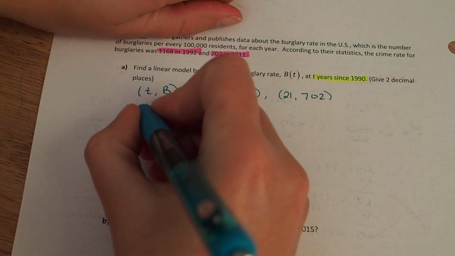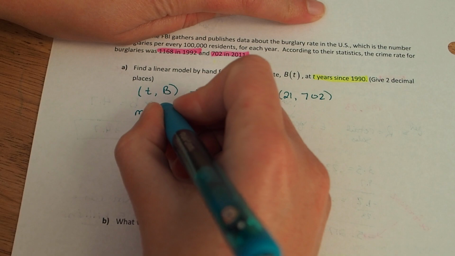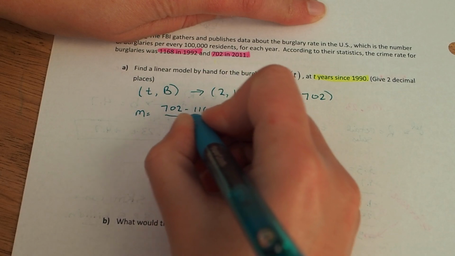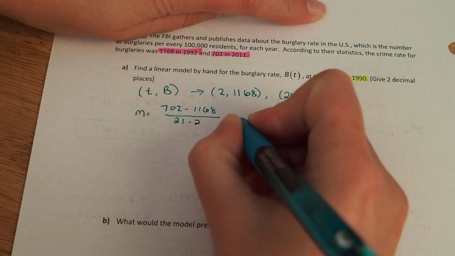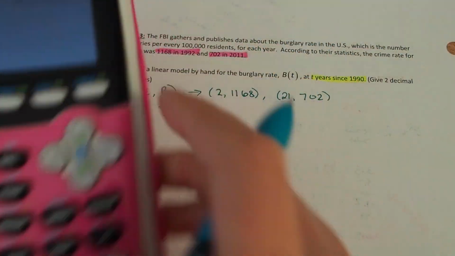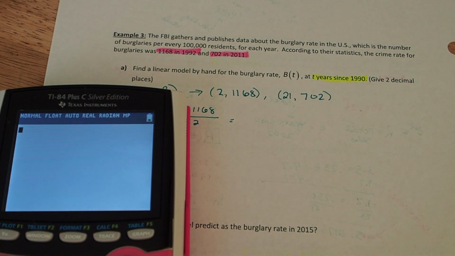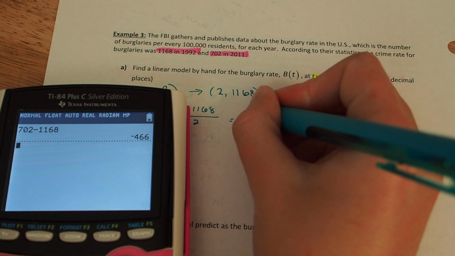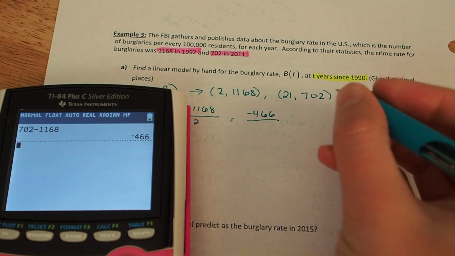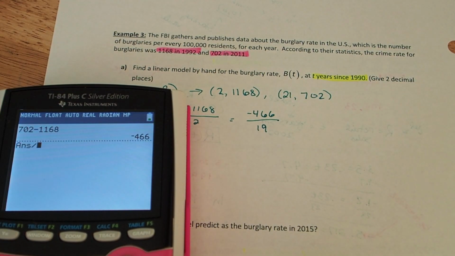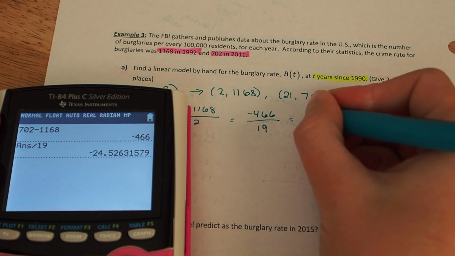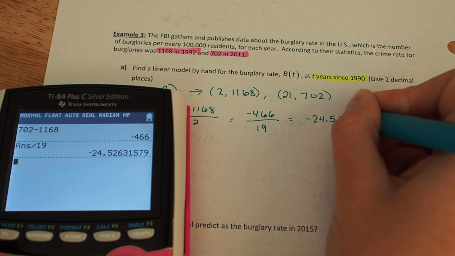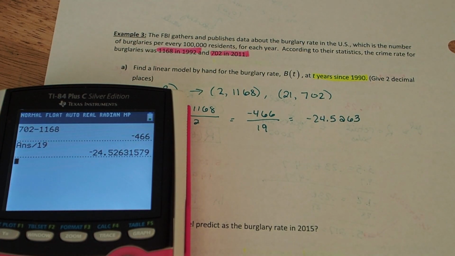We're going to find the slope by subtracting y2, 702 minus 1168, over 21 minus 2. On the top, 702 minus 1168 gives us negative 466. On the bottom, 21 minus 2 is 19. So if I divide by 19, I get negative 24.5263.